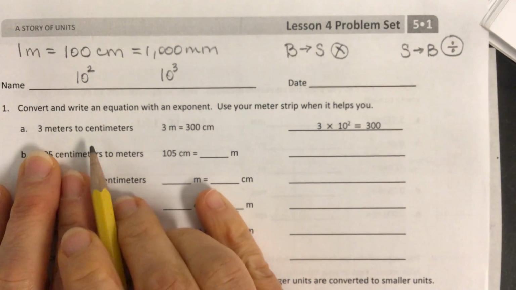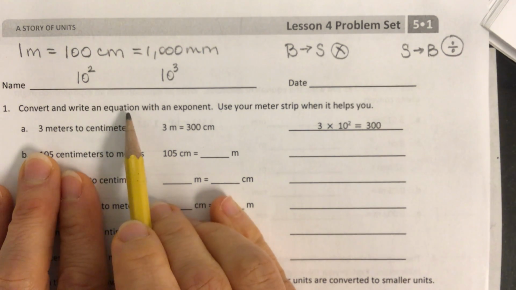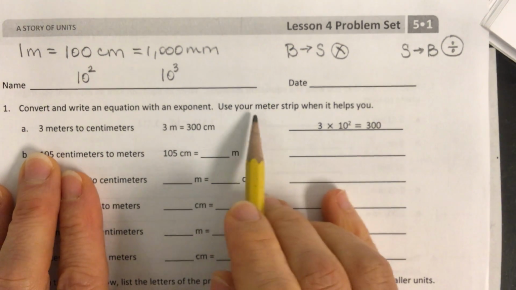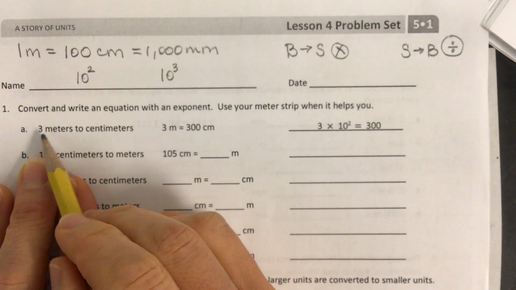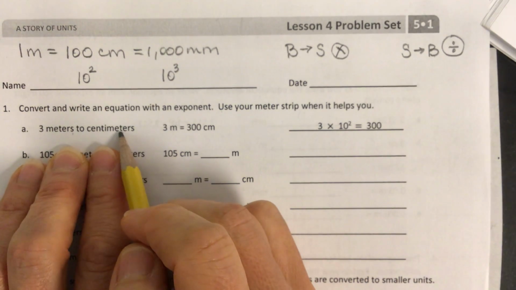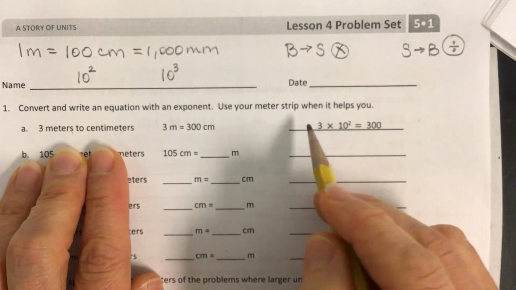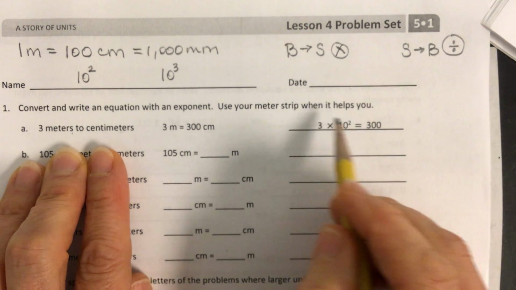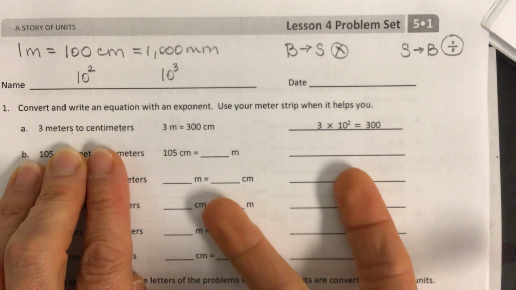The first one has been done for us. It says convert and write an equation with an exponent. Use your meter strip when it helps you. Okay, so what they give us is 3 meters. We want to convert and say how many centimeters that is. Now I'm going to tell you, we're going to do this part first, and this is actually where you just put your answer. I would have switched these 2 columns, okay?